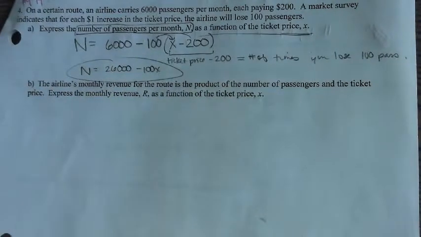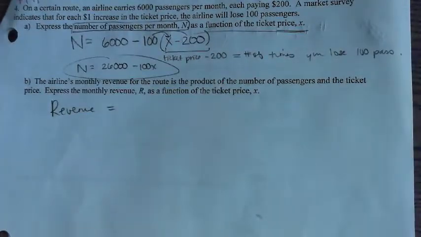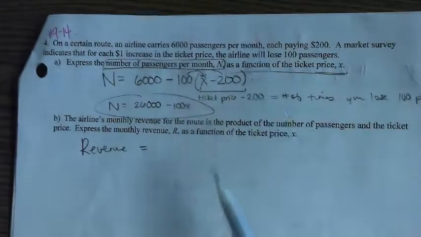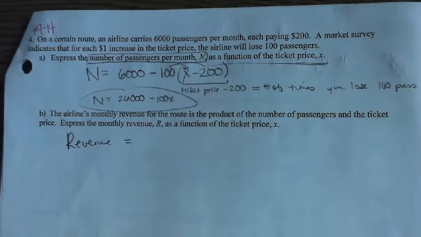Then part B asks the next question, expressing the revenue. So generally speaking, if you're an airline selling tickets and you're filling a plane, how do you figure out how much money you bring in? Loosely speaking. Well, let's start with the beginning scenario. If you had 6,000 passengers, each paying $200, how would you find out the amount of revenue? Just multiplying. 6,000 people, each paying 200, 6,000 times 200.